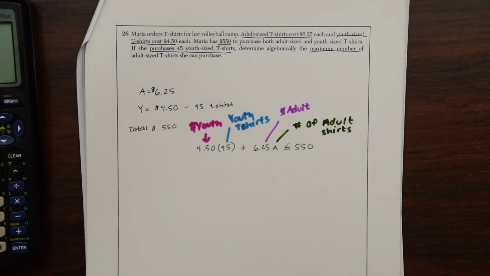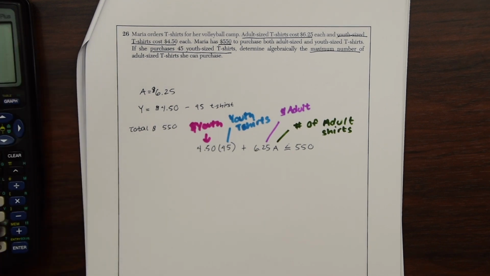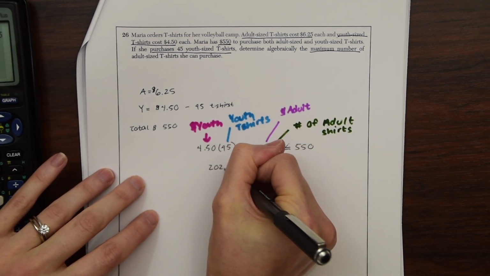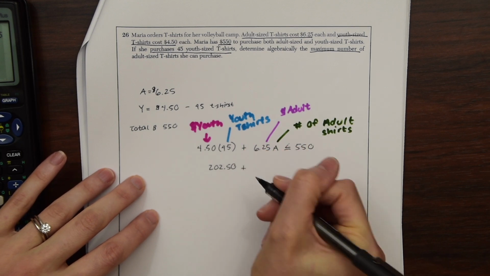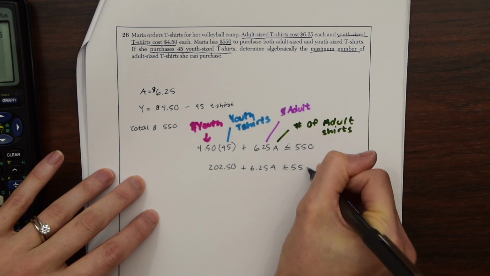Now we can just solve this like a normal inequality. So 4.50 times 45 gives us 202.50 plus 6.25a less than or equal to 550.